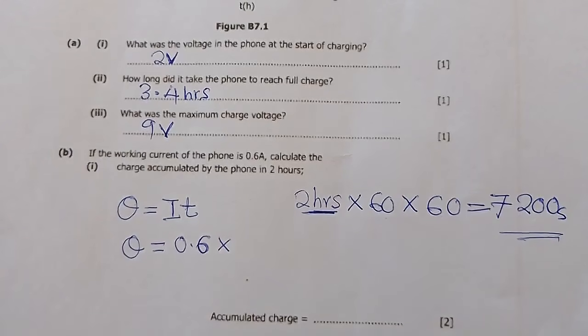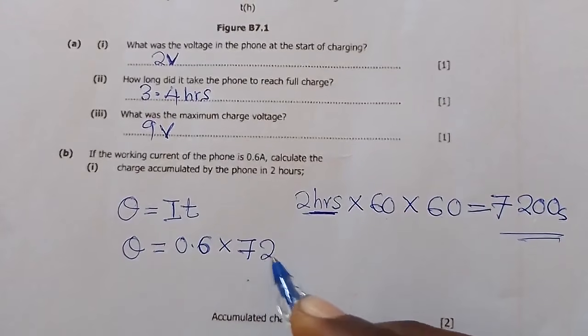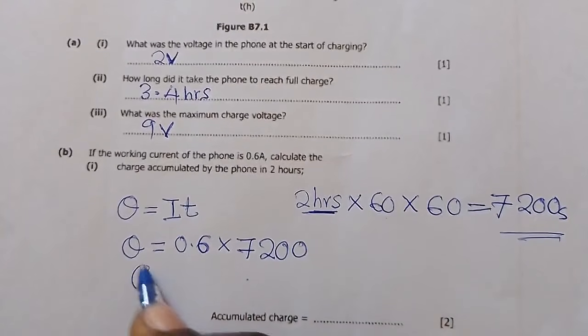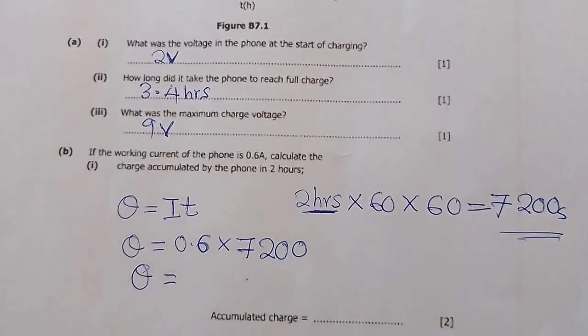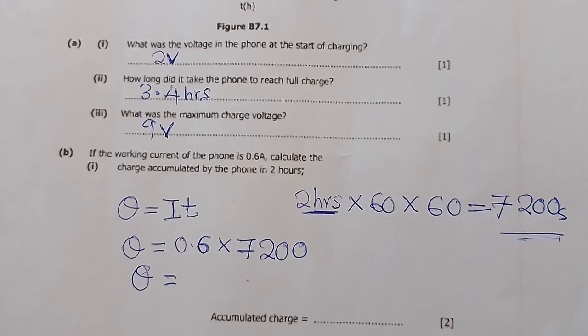From hours to seconds, you say times 60 times 60. But from seconds to hours, you say divide by 60, divide by 60. That's how we get to find that answer. So that is 7,200. So charge is equal to, when you multiply 0.6 times 7,200, that is what?